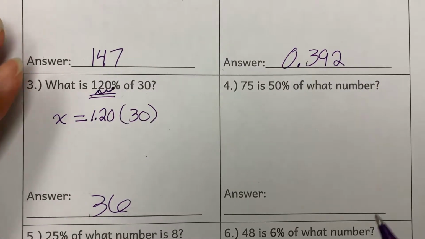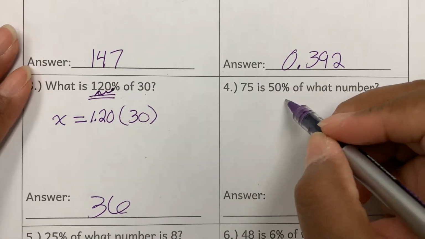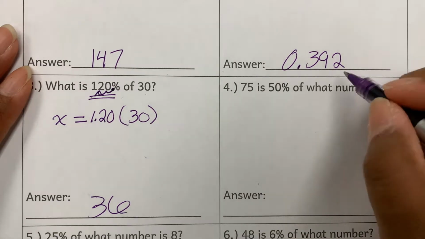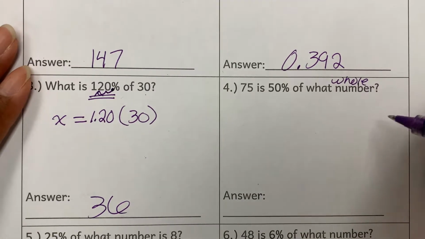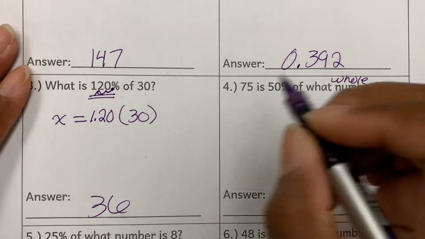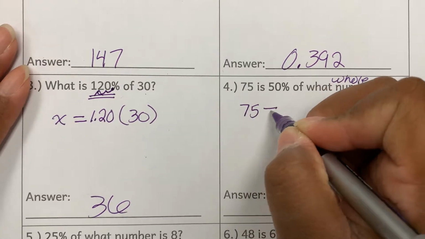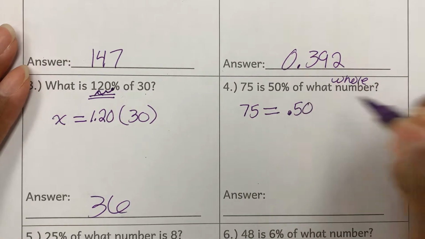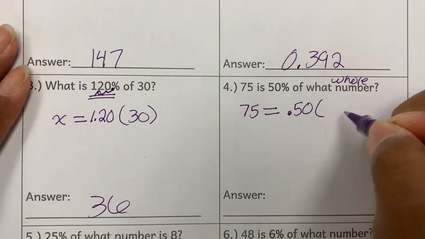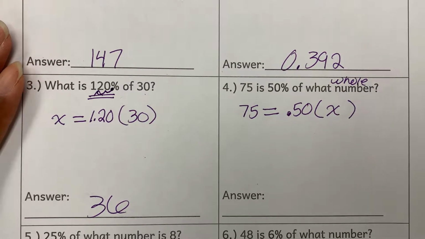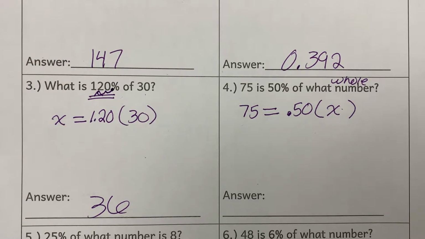Number 4. 75 is 50% of what number? So this is a different type of problem. This time we're finding the whole. We want to know what the original number was. We still use our keywords the same way. 75 is, so we put our equal sign. 50% we write as 5/10 or 50 hundredths. "Of" still means to multiply, but this time we do not know what we're multiplying with, so we use our variable.